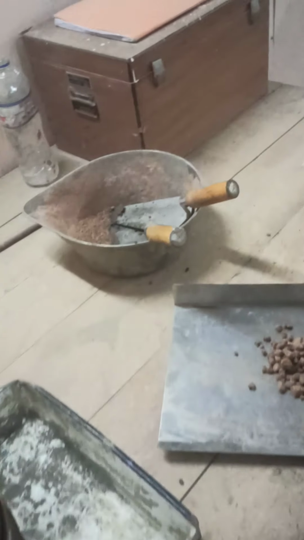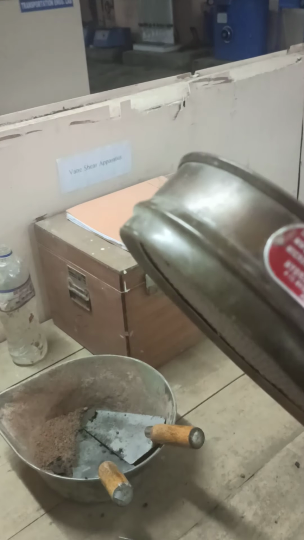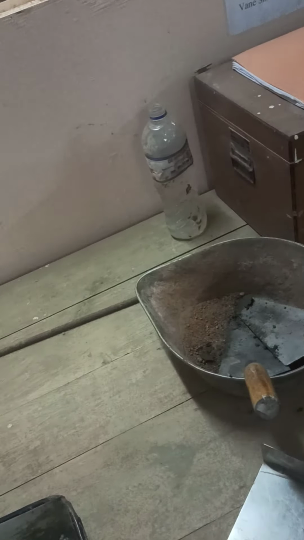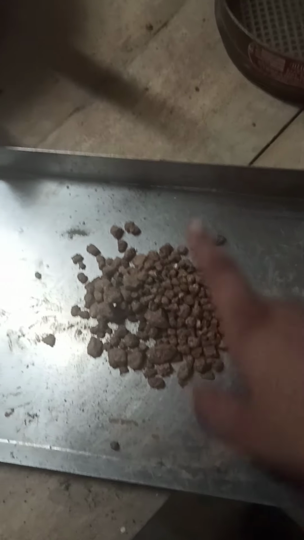Now you see, I took this 4.75 mm sieve out, and these are the particles which are retained on this particular sieve.